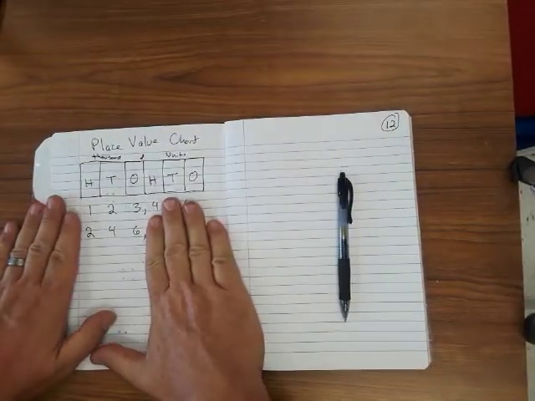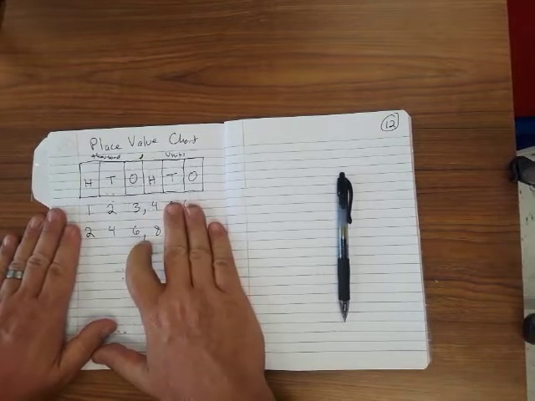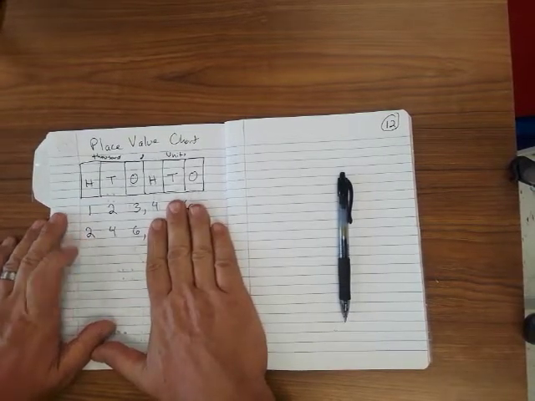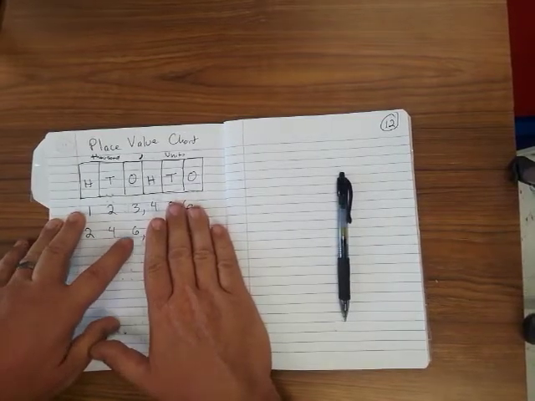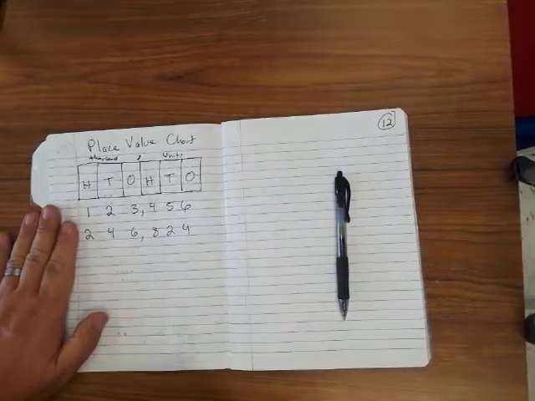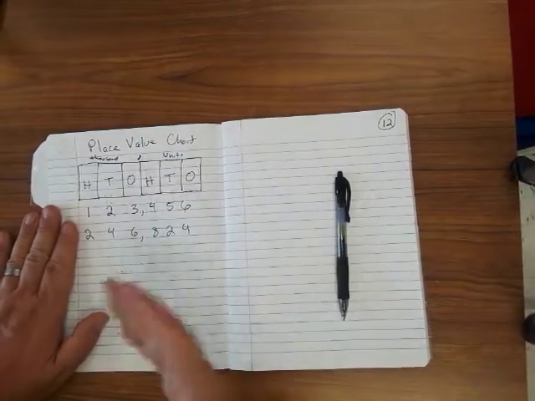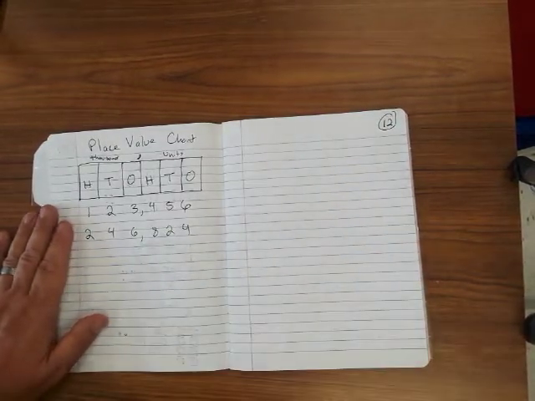That's 246,000. The 2 is still in the hundred thousands place, but I don't say 200,000, 40,000, 6,000. It's 246,000. It's just a way to break down the number to make it more understandable.